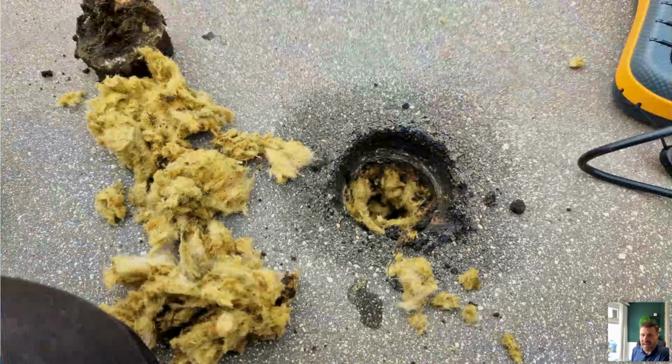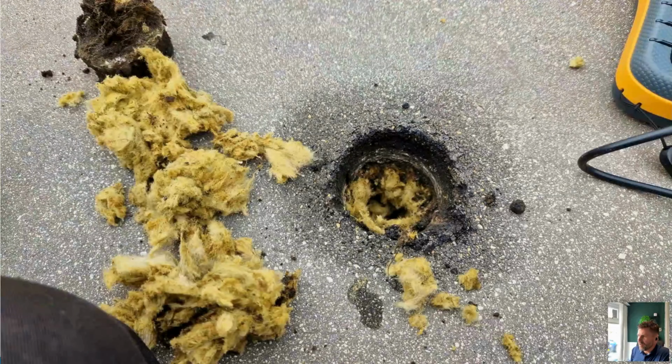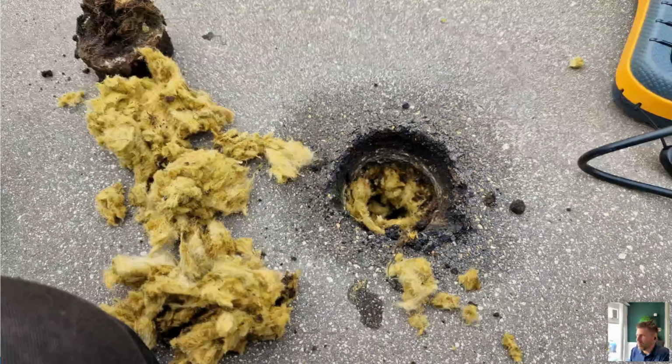This one is an asphalt roof that we've cored out, and underneath that we've got rock wool insulation. In this instance, you can see it's wet because of the colour of it and everything. So that's another example of what you might find.